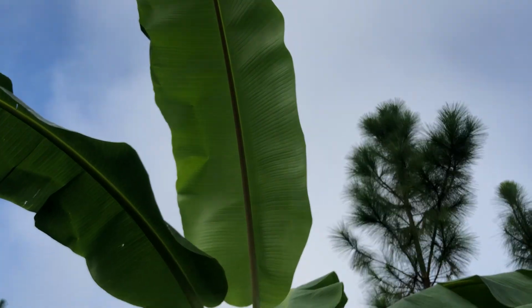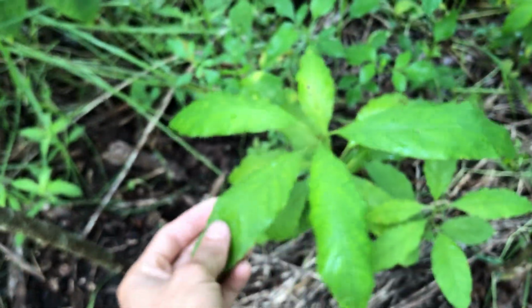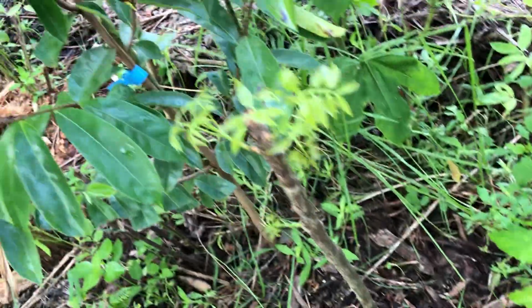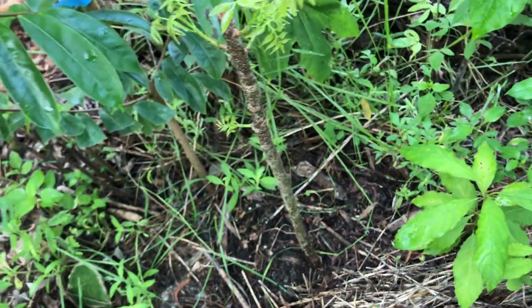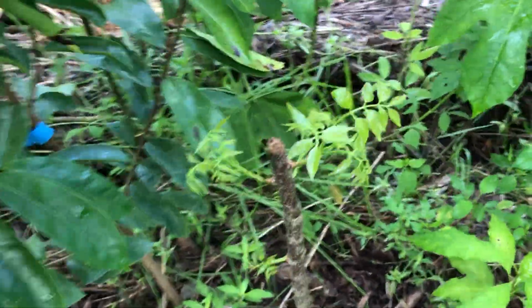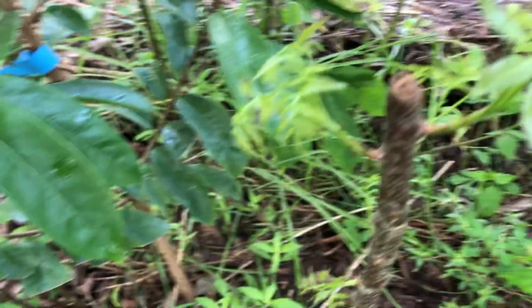Big old banana doing its thing with avocados coming up next to a whatchamacallit, forget how you say it, gumbo limbo cutting that I stuck in. It's flourished coming up.